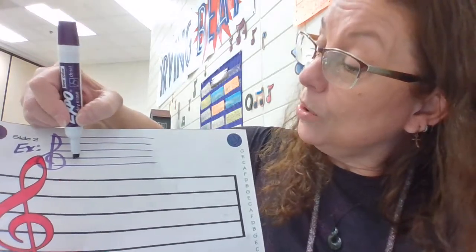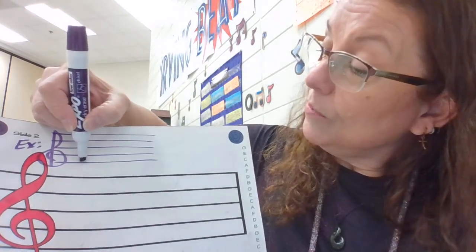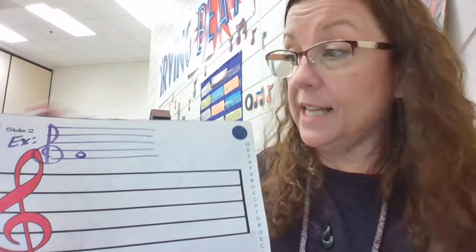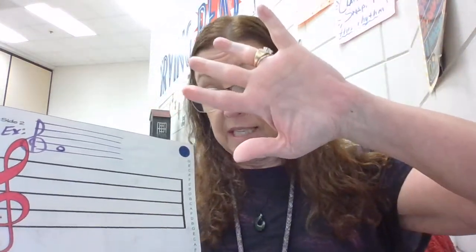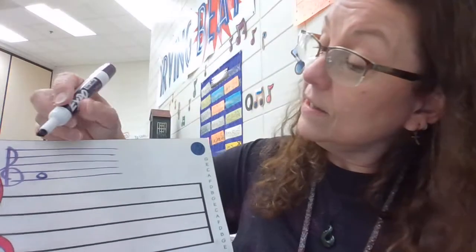Okay, here we go. So for example, this one is do. Do, we've been using as our first slide in. We're going to put do in between the first two lines. So do would be between our thumb and our first finger, that slide in right there. Okay, so that's where do belongs. Do, and that's how it sounds.